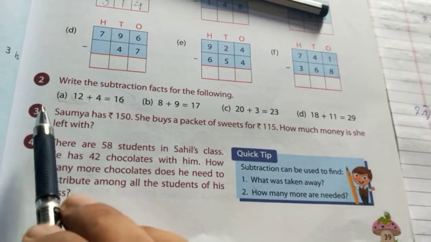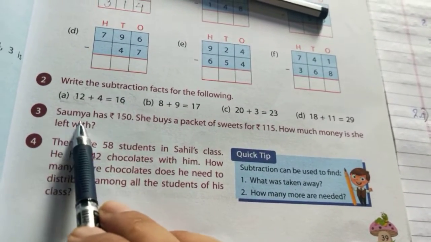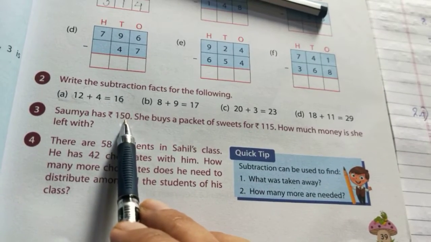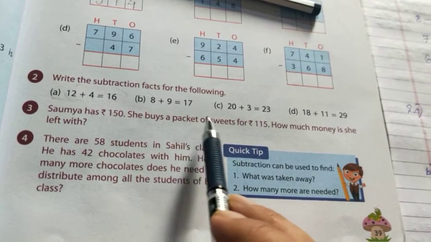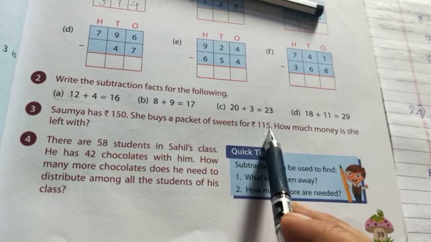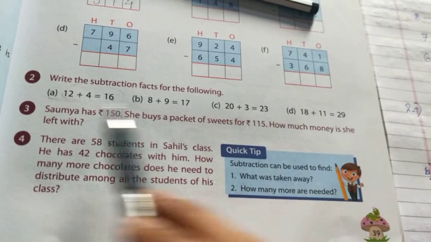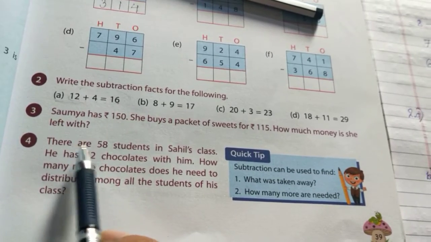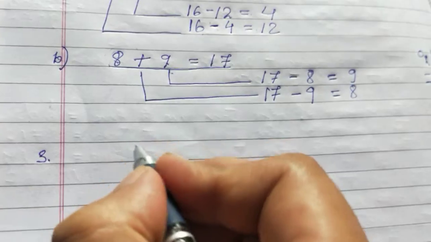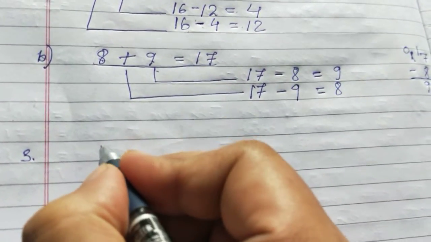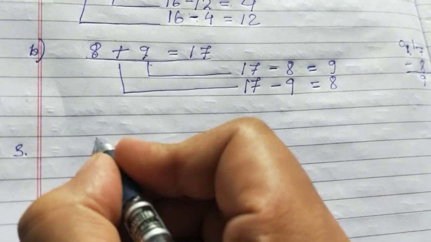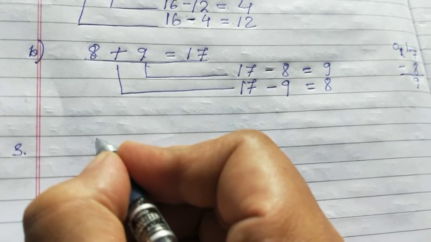The first question over here is: Somya has rupees 150. She buys a packet of sweets for rupees 115. How much money is she left with? In order to solve this sum, you are going to write how much money Somya had at the first.